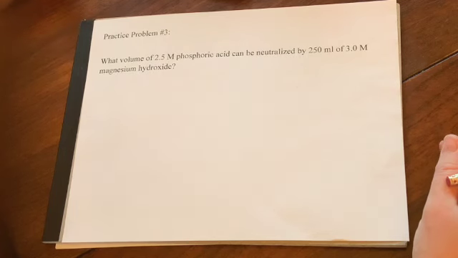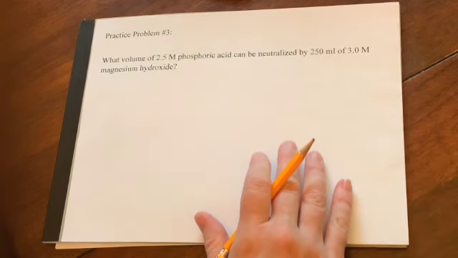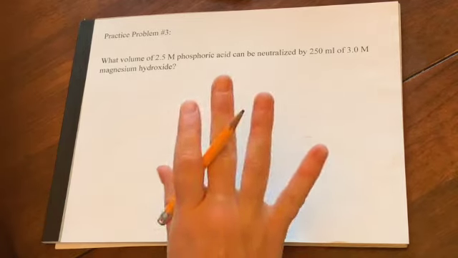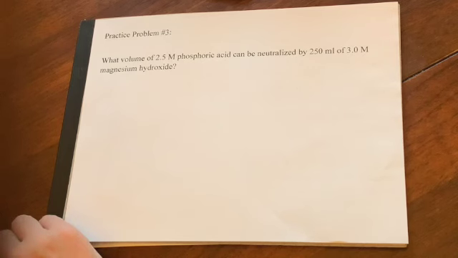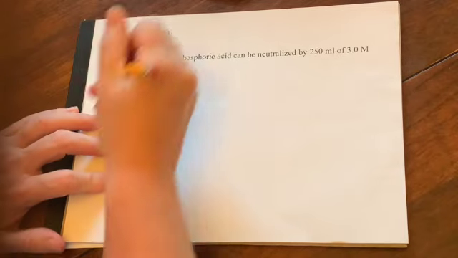All right. So what volume of 2.5 molar phosphoric acid can be neutralized by 250 mils of a 3 molar magnesium hydroxide? Again, any neutralization reaction is a stoichiometry problem, so you always want to start out with that balanced equation. So go ahead and pause the video and do that now. All right, here we go.